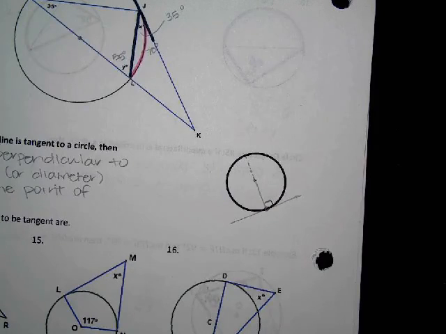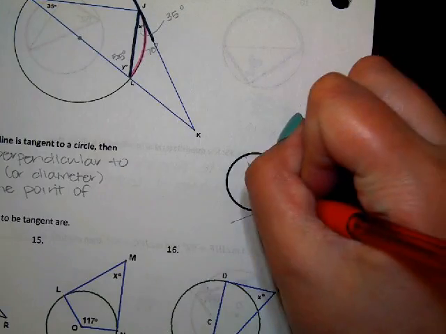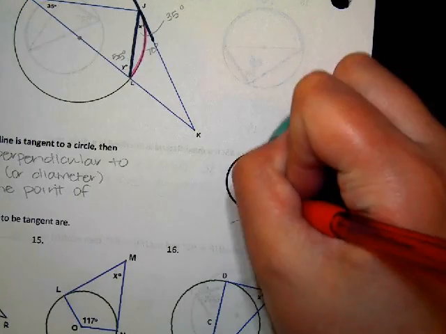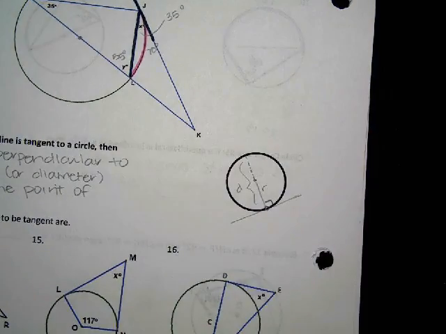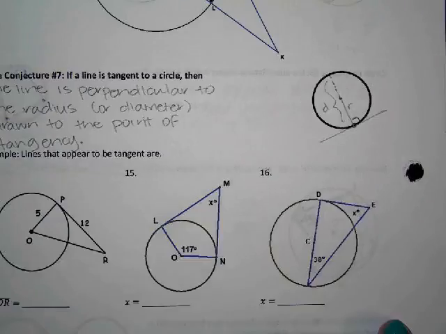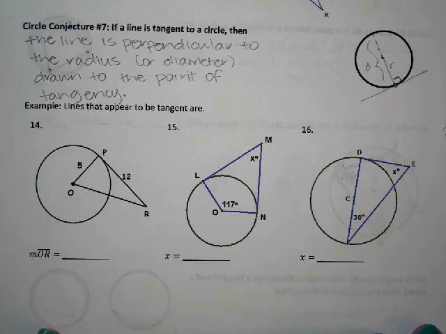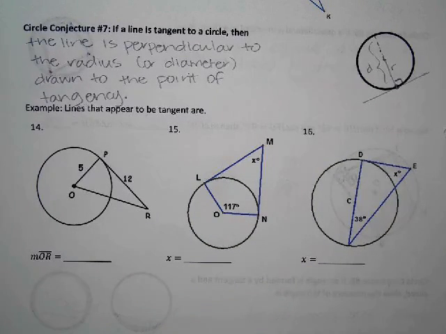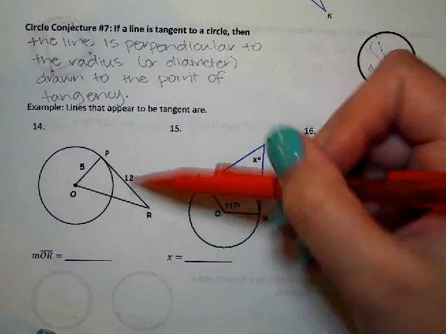Okay? All right. So there's a couple different ways this shows up in problems. It can show up in problems when you find angles that are missing, because then you have 90-degree angles. But it can also show up with right triangles using the Pythagorean theorem. So if we look at number 14, they only drew half of the tangent line. They didn't draw the whole thing. So here's the point of tangency right here, and here's the rest of the tangent line. They just didn't draw it.